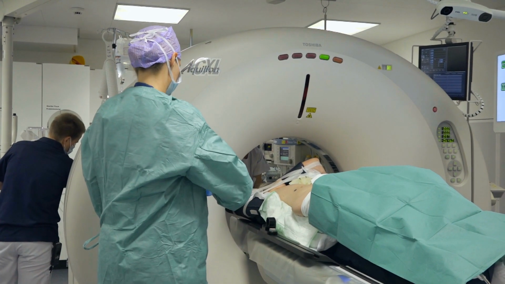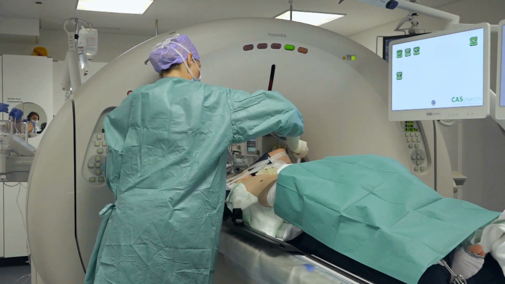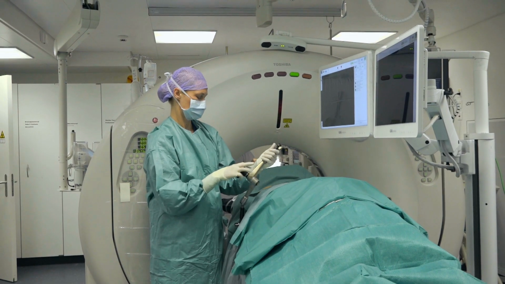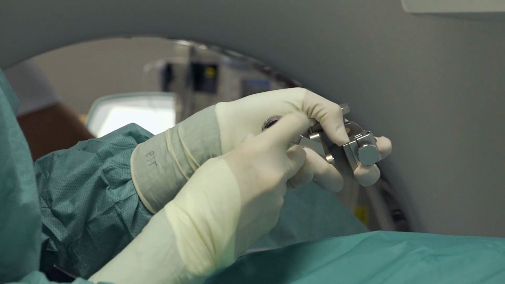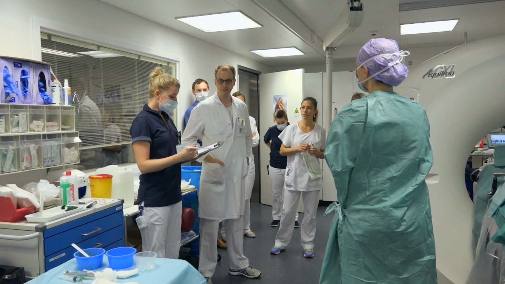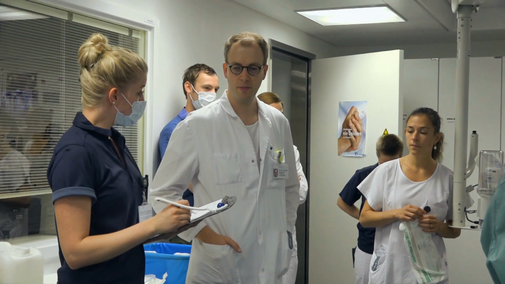The interventionalist preps the patient and prepares the navigation system. Finally, the navigation arm is attached to the carbon board placed below the patient. This overview shows the complete setup before the intervention begins. The intervention starts with a timeout to introduce team members and to discuss the patient's treatment plan.